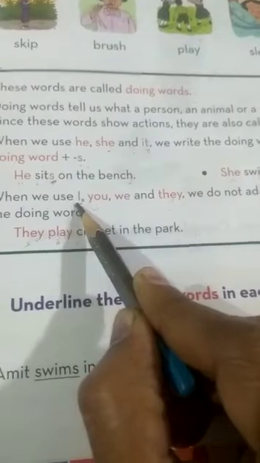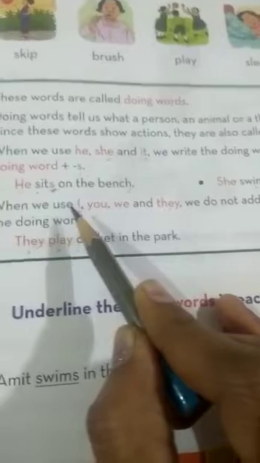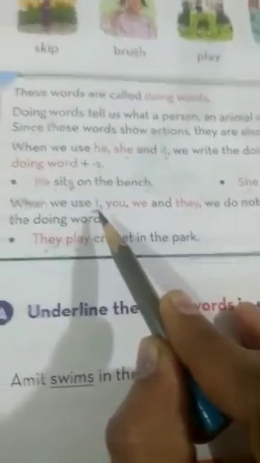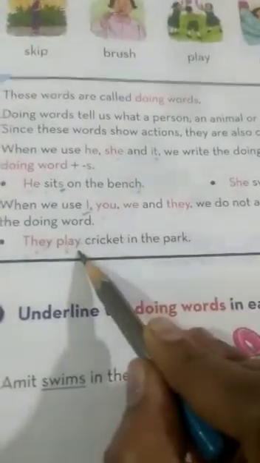When we use I, you, we and they, we do not add s after the doing word. Now you can see here children, I is a singular pronoun, but still it follows the rule of plural as it is an exceptional case. Here you, we and they are plural pronouns. So we do not add s to the verb when we use these pronouns. Now let's solve the exercise.